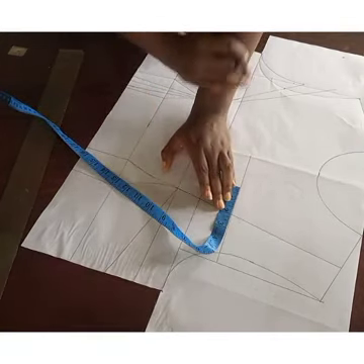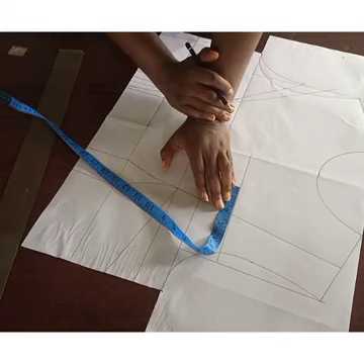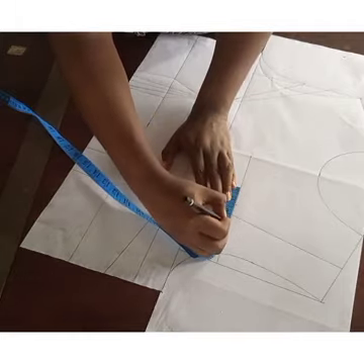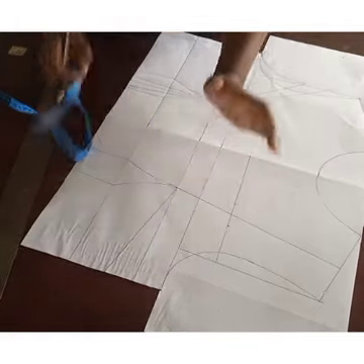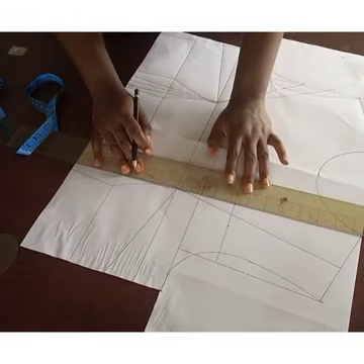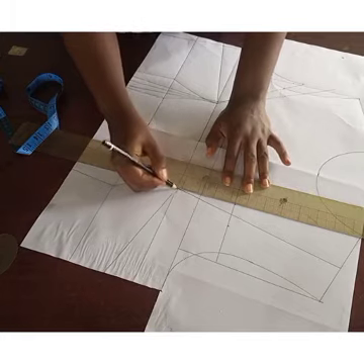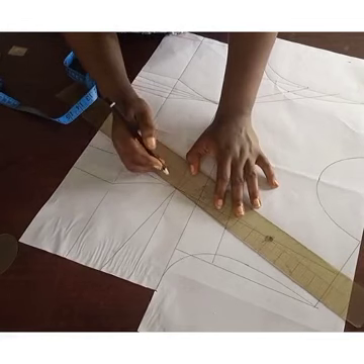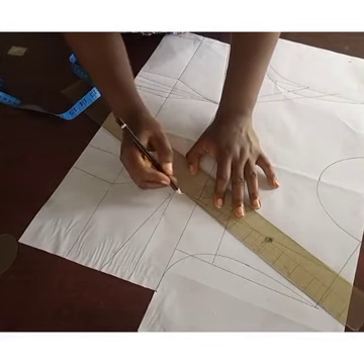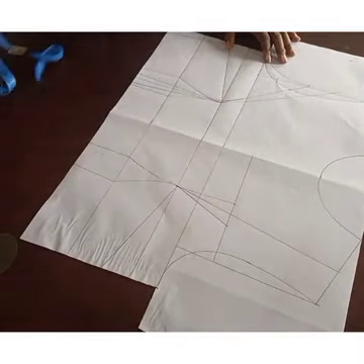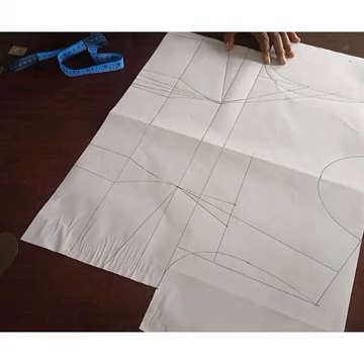I want to use 0.5 or 0.75 to tighten it on both sides. 0.75 on both sides, and I'm going to connect it to the bust point and connect this other part to the bust point. Okay, so this is what we have on this part.